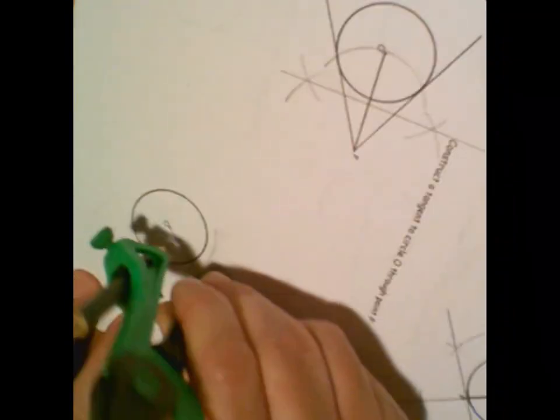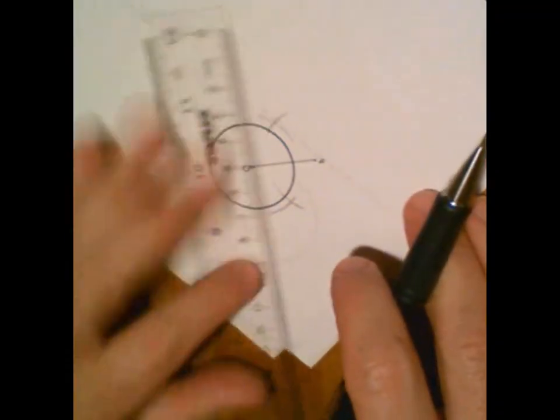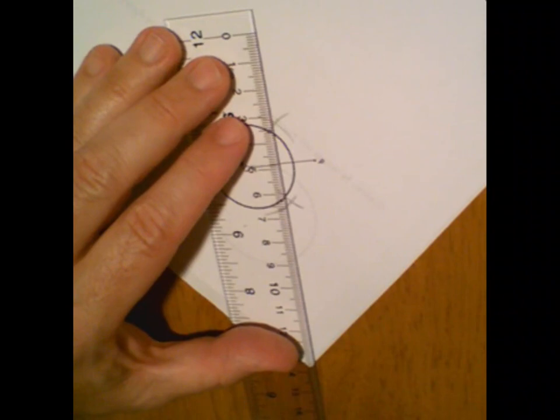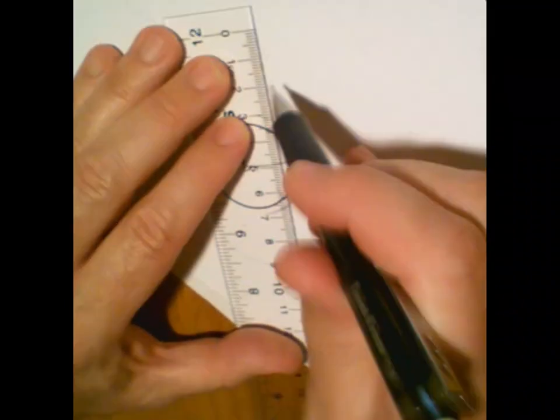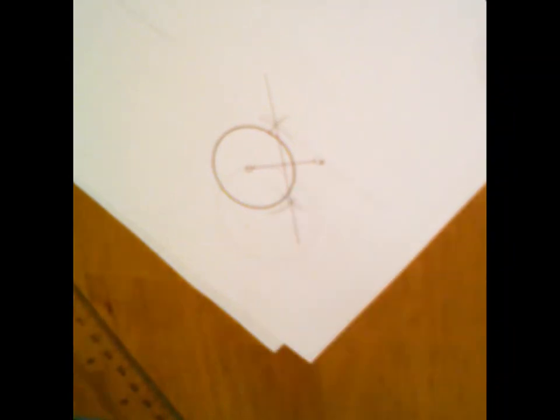Just going to go more than halfway, above and below, above and below. I'm going to connect them. And that's going to give me the midpoint of OP.